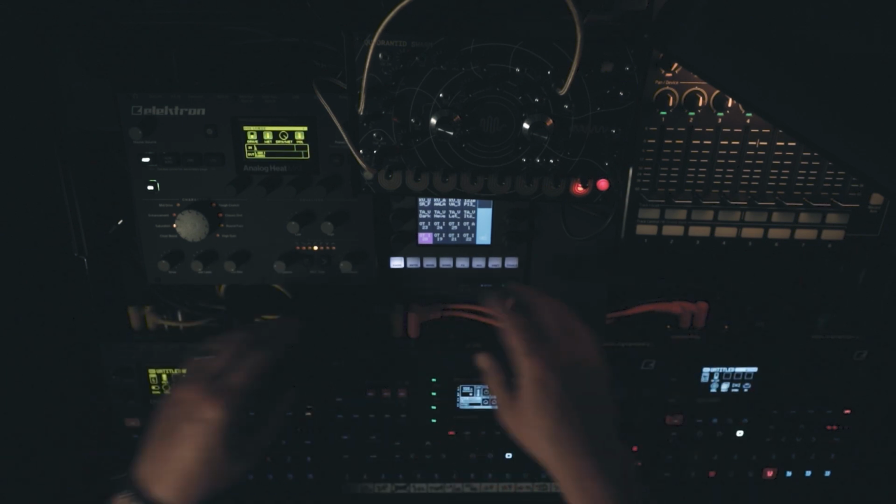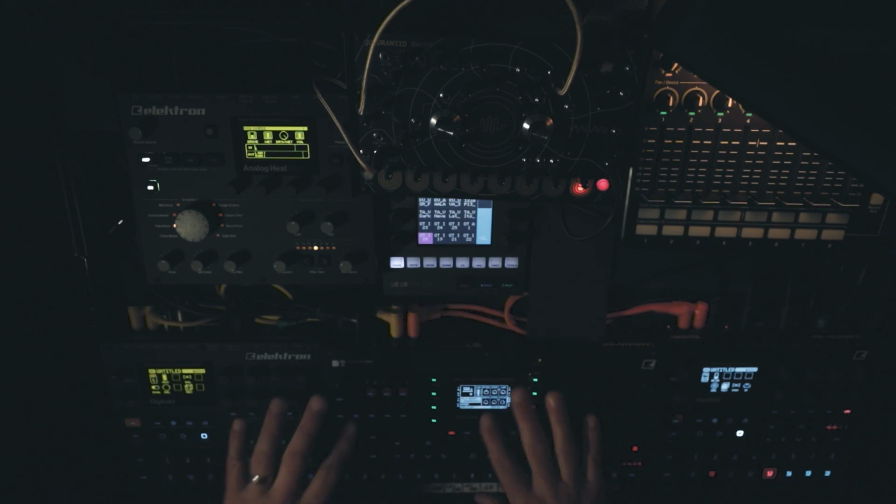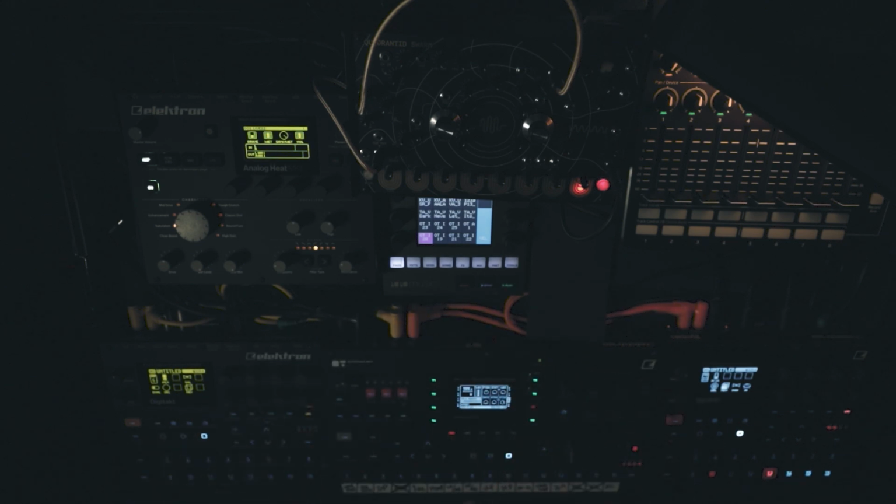Then once the audio signals come into the Octatrack, it is set up as a performance mixer, so that all of these scenes down here are different effects. And this is actually a template that was made by another YouTuber, a guy called EasyBot. I'll link it in the description down below.